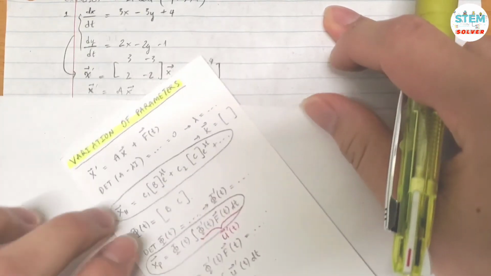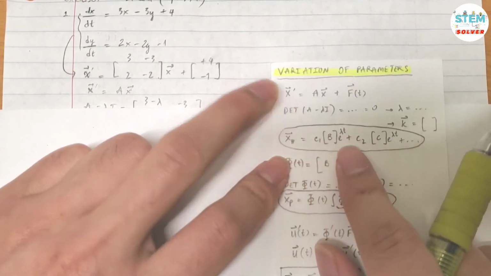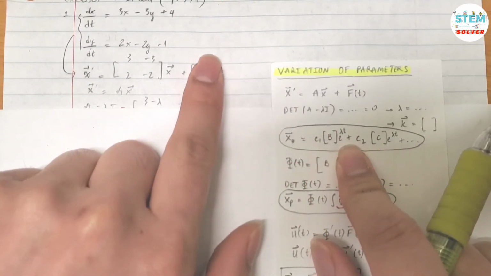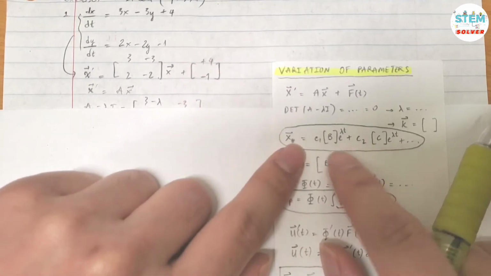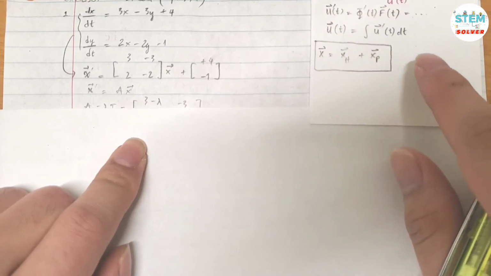So here is the strategy that I wrote down. First you find the homogeneous solution, which without this one is the same as what you usually do. And then you are going to find the non-homogeneous solution, which I will walk you through step by step.